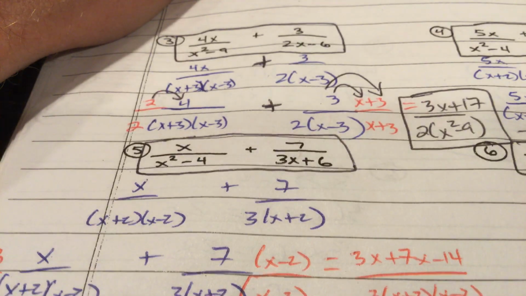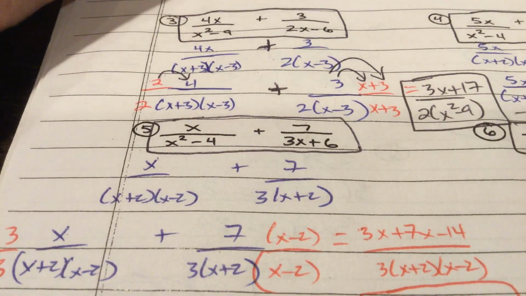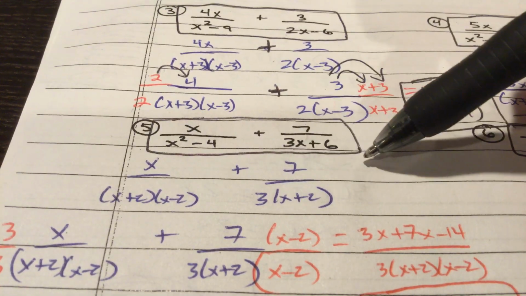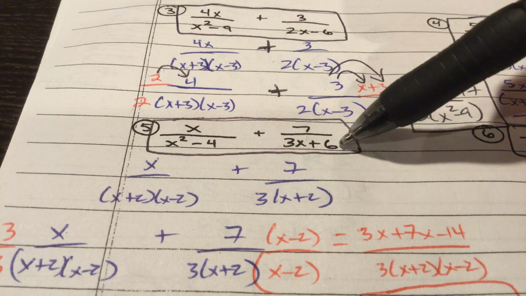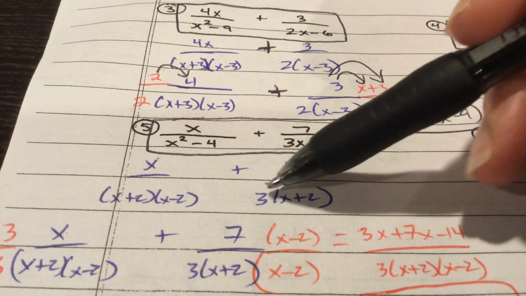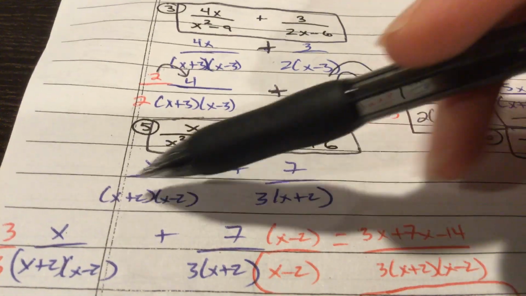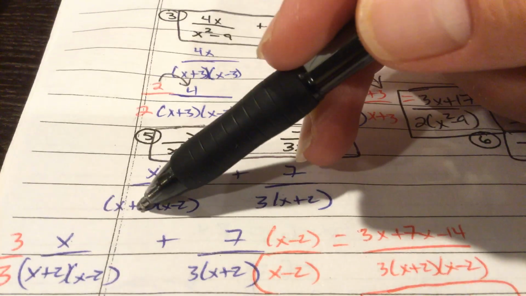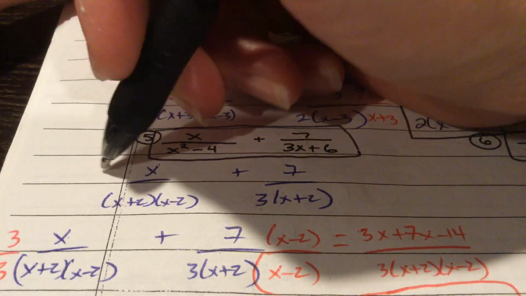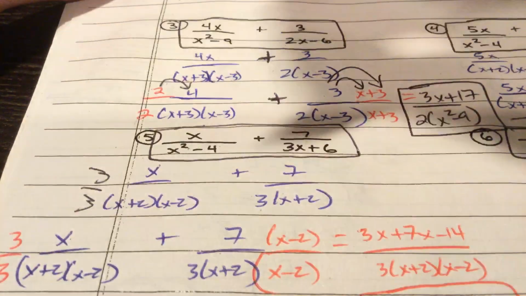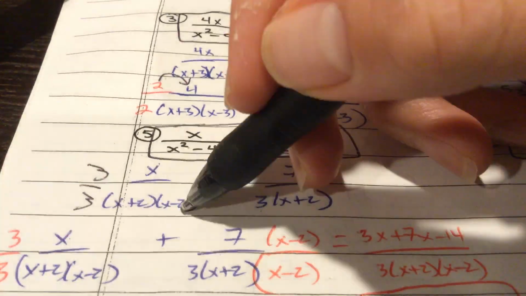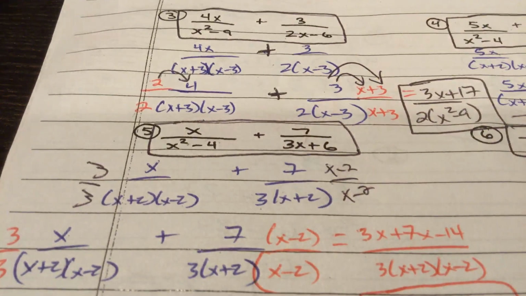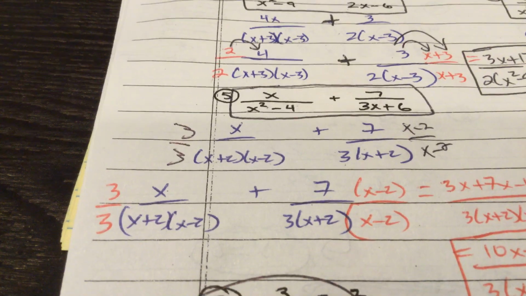And number 5. x over x squared minus 4 plus 7 over 3x plus 6. Factor out the 3 in the denominator. 3 times x plus 2. x squared minus 4 is x plus 2 times x minus 2. All right, so they both have x plus 2's. This one has a 3, so this one needs the 3 over 3. This has x minus 2, so this one needs the x minus 2. And I've shown that on the next step here.